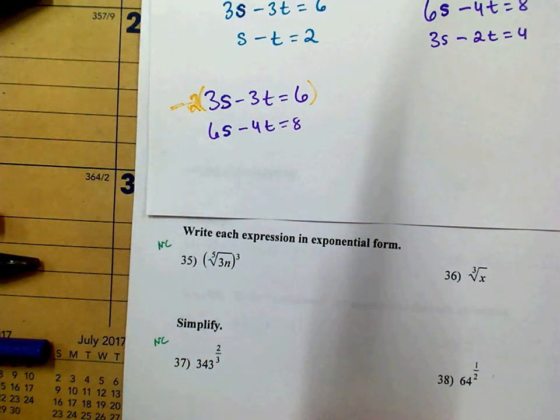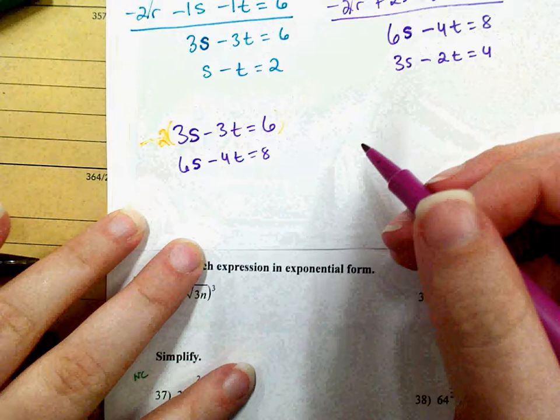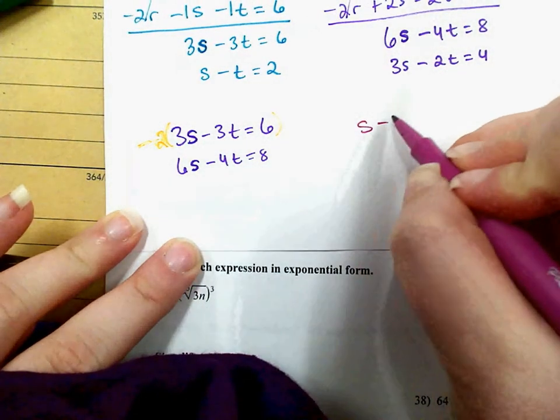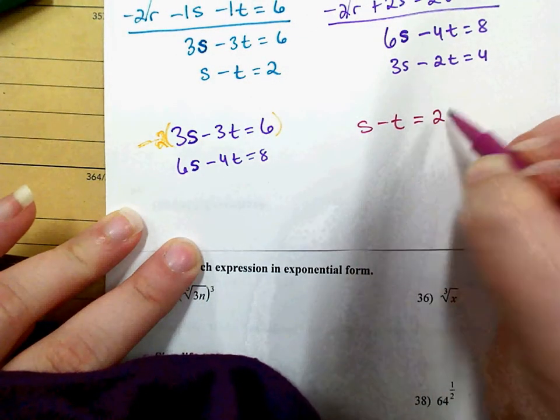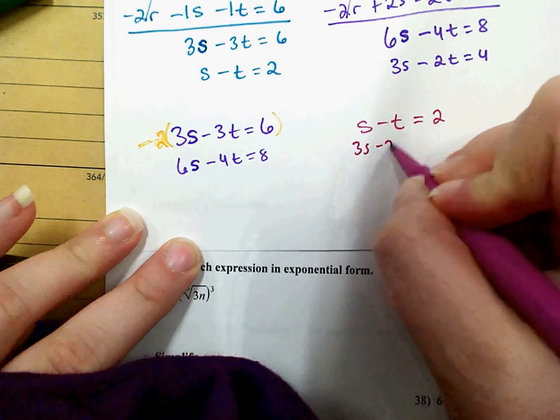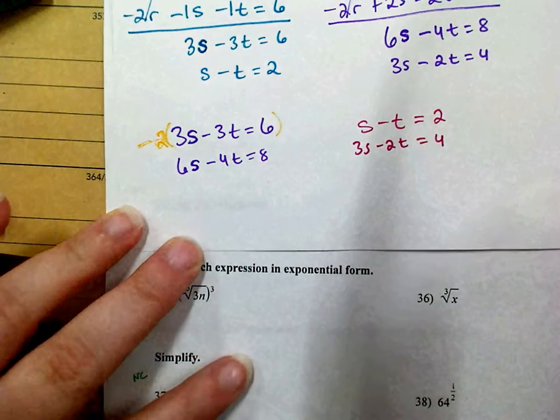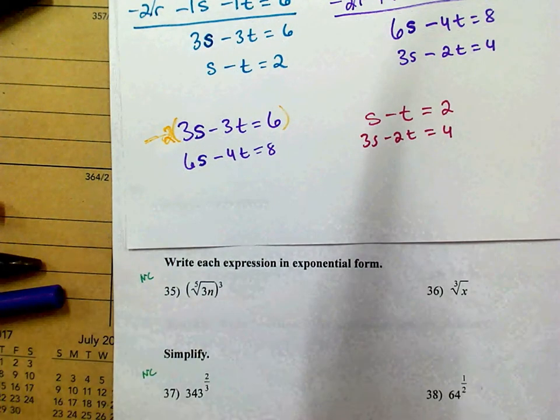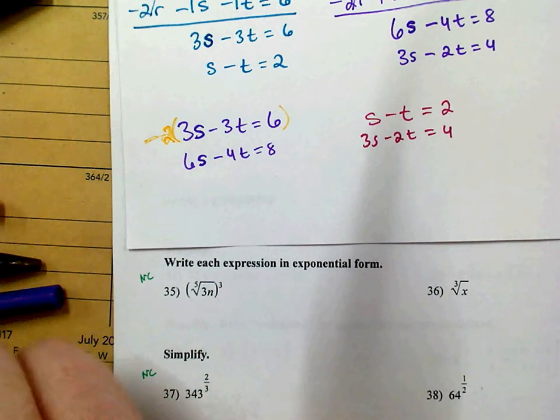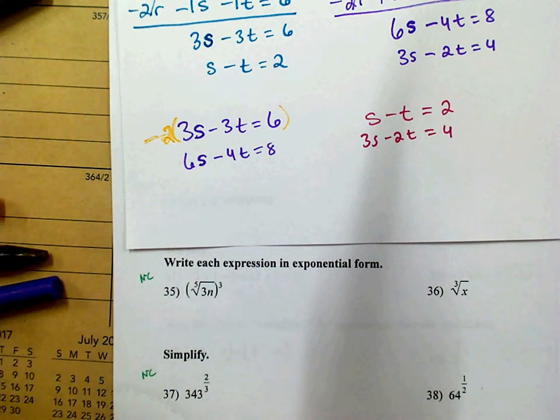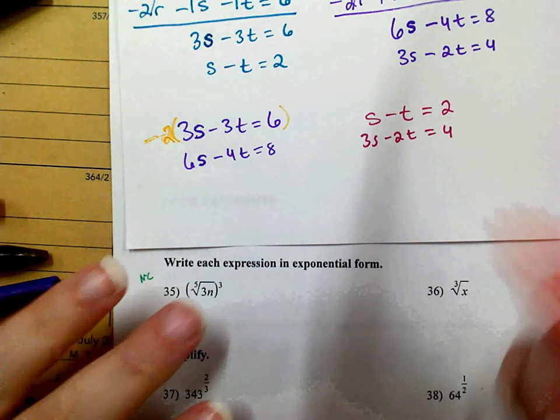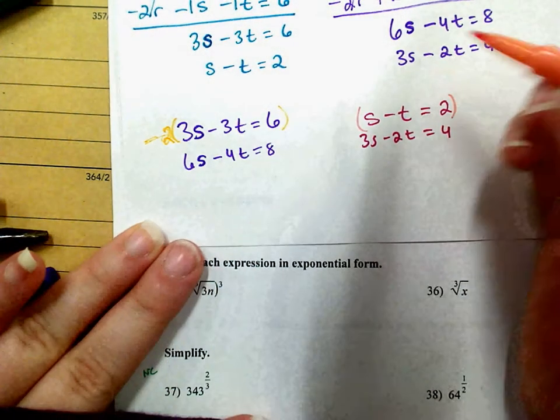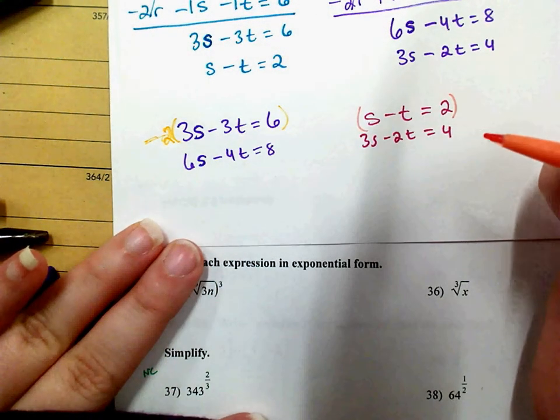But if I go ahead and use the simplified ones, s minus t equals 2 and 3s minus 2t equals 4, I'm still going to have to multiply. What would you multiply the top one by? Negative 2? Okay, or negative 3.